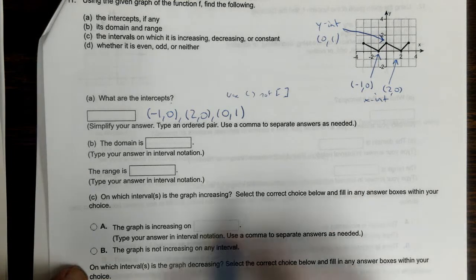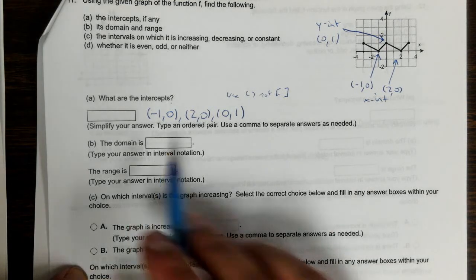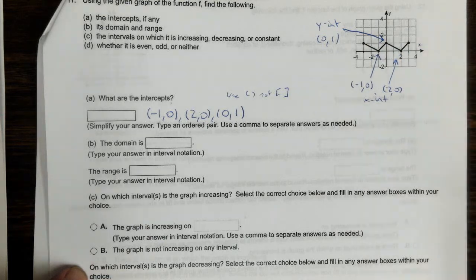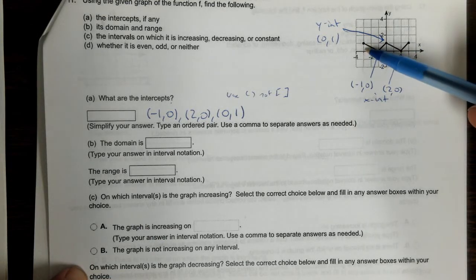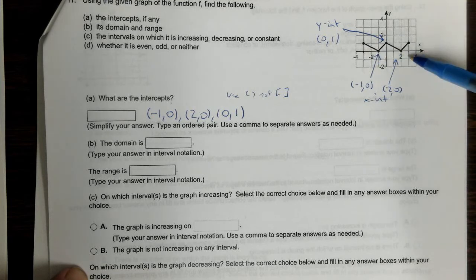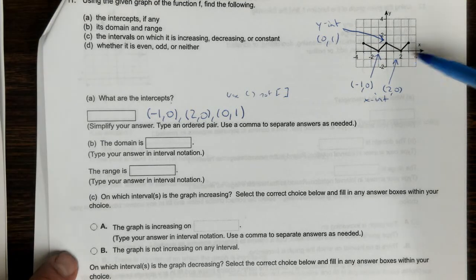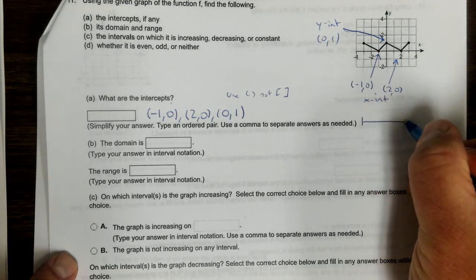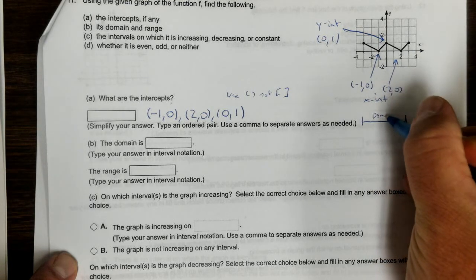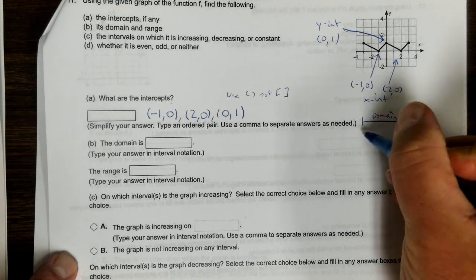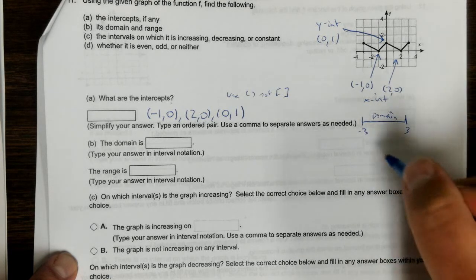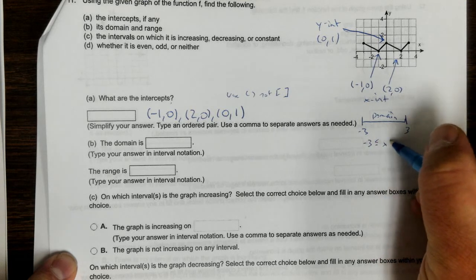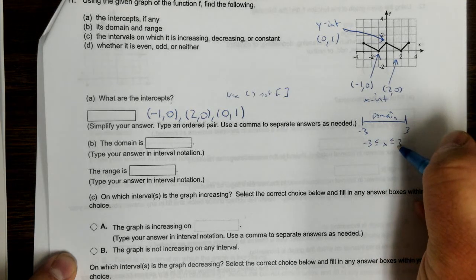Okay, then the domain. So notice there is definite starting and stopping points. The domain would go from -3 to 3. So if I think of this as your domain from -3 to 3, you could say -3 less than or equal to x less than or equal to 3.